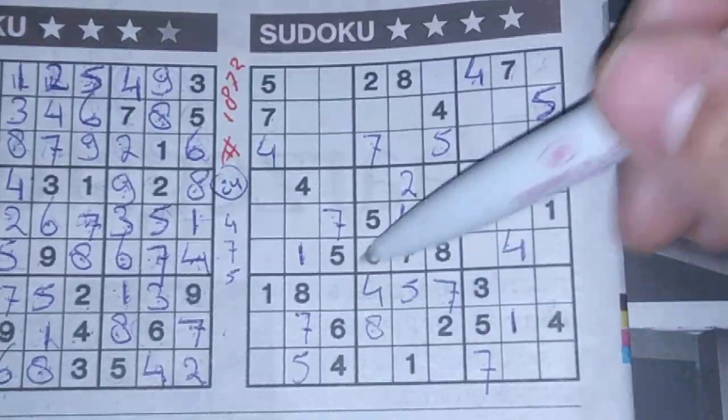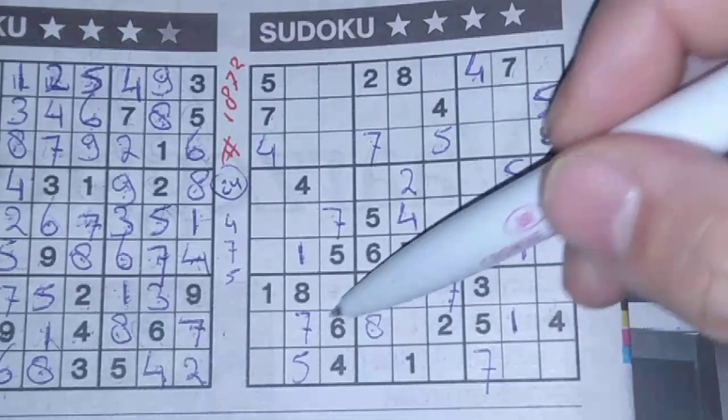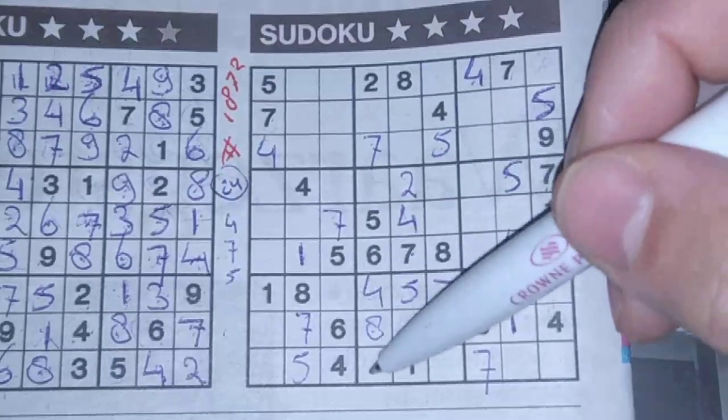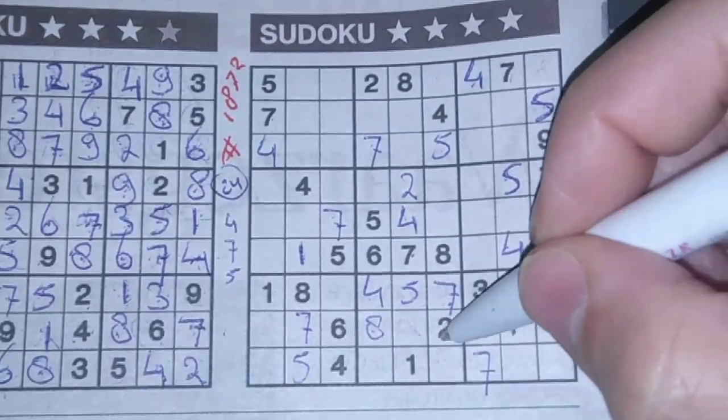3 missing numbers in this big square. One of the missing numbers is 6. We see here 6, no 6 there. Here 6, no 6 there. Only place for the 6 should be there.